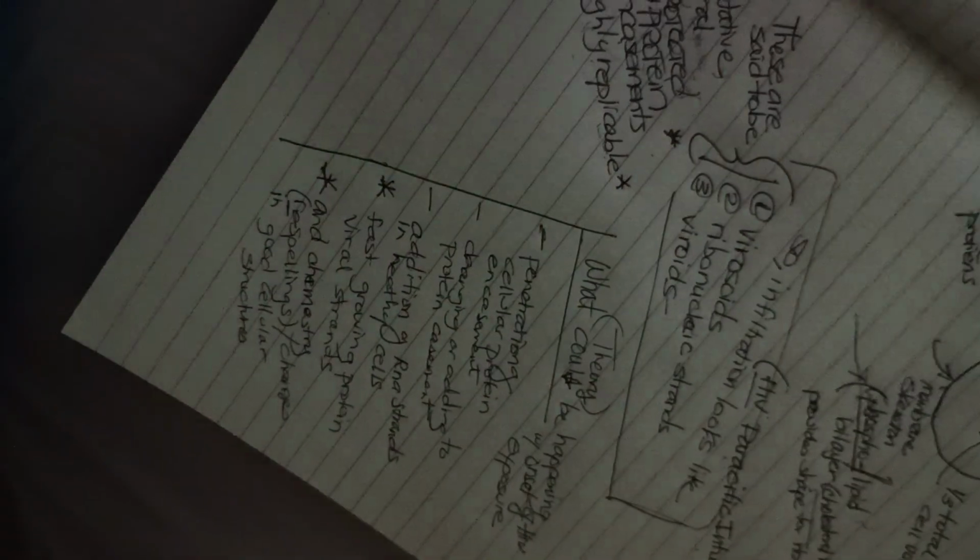So if we were going to try to heal the body of HIV exposure, I'm sorry, I'm in a dorm, it's dark, and I'm trying to use my phone as a light so you can see.